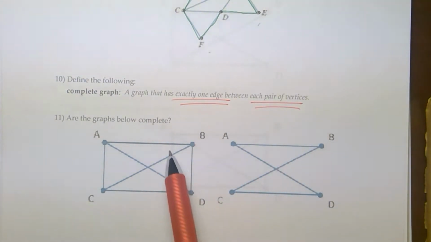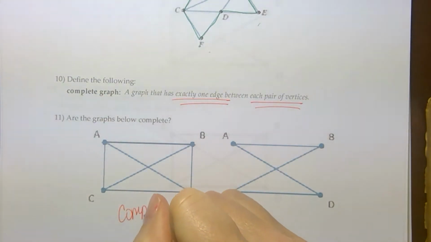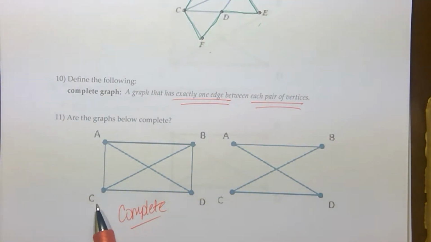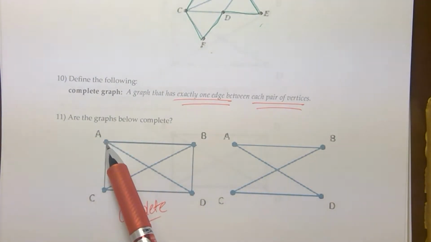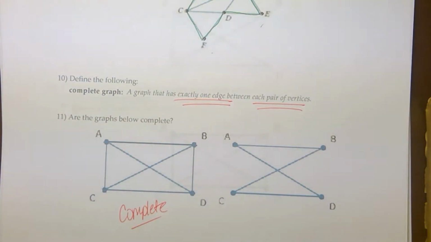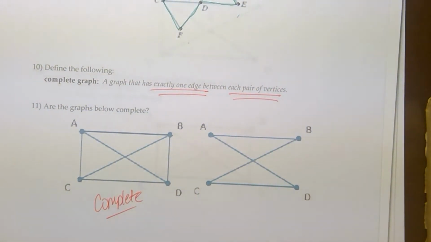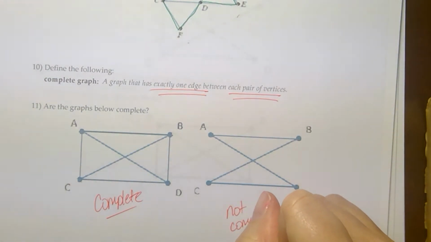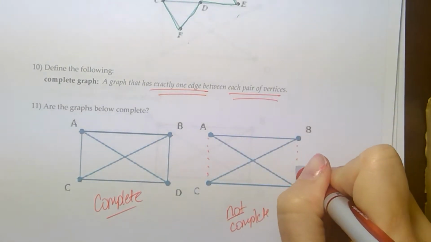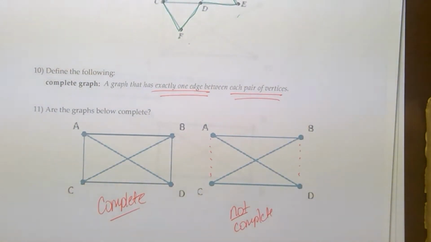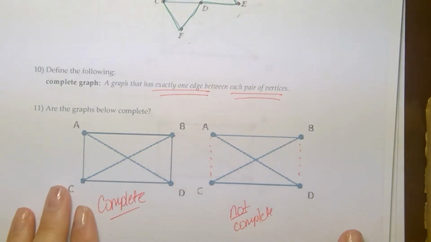So, for example, this first graph given is complete because I can start at any vertex and go to the other 3 directly. So if I'm at C, I can go directly to A, to B, or to D. If I'm at A, I can go directly to C, to D, or to B. So I have exactly one edge between each pair of vertices. This graph is complete. This next graph is not complete because I'm missing a couple of those edges. I don't have every connection available to me.